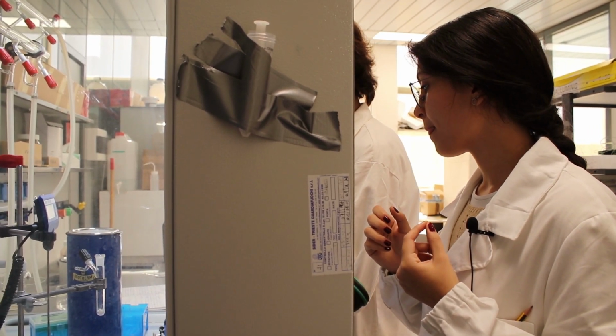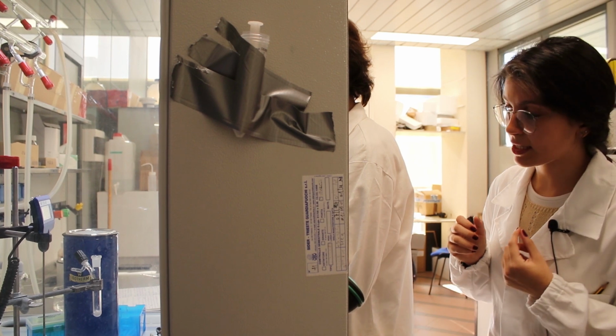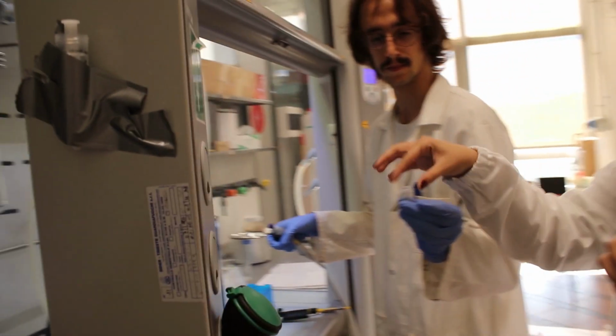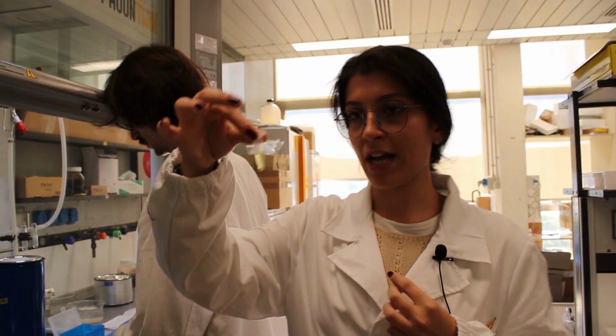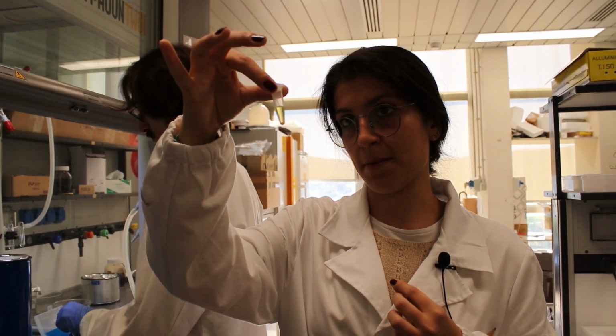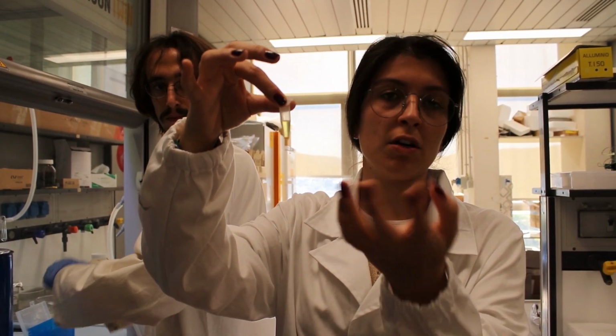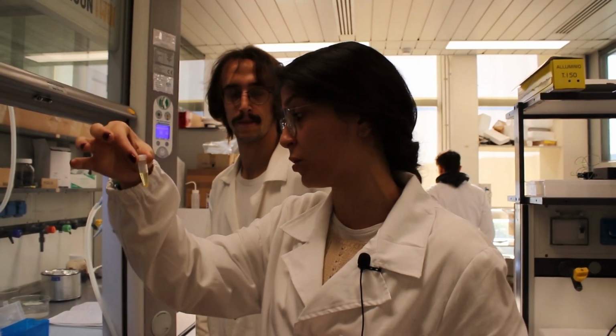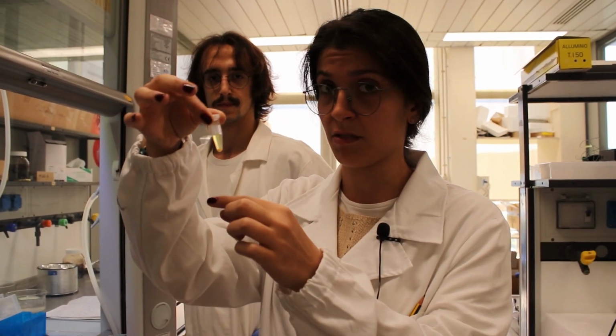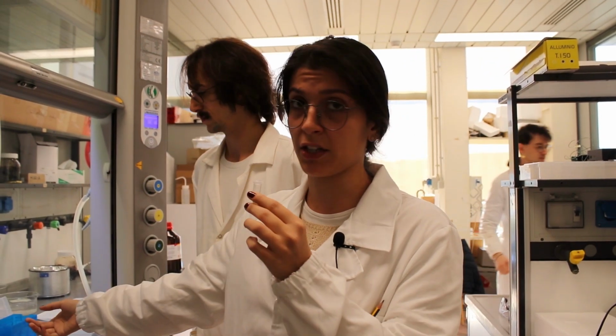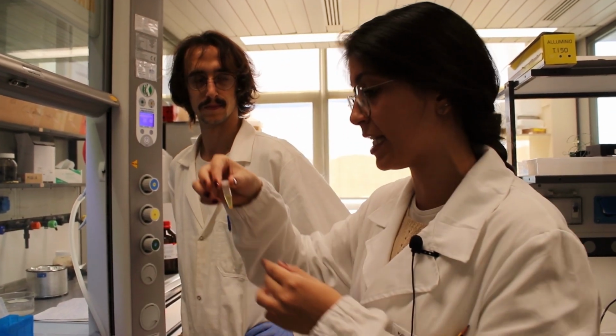Okay. So as you can see, Alessandro has added the AIBN solution in one of the Eppendorfs. It's the same if you start with the RAFT agent Eppendorf or the methacrylic acid Eppendorf. It's really the same.